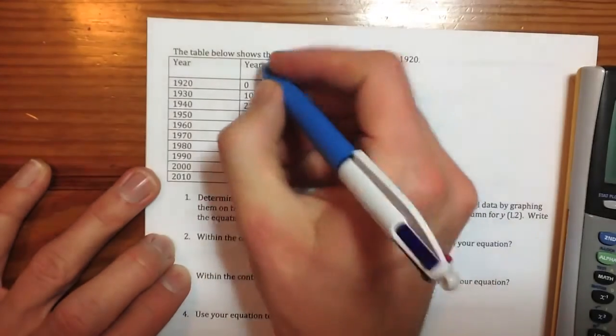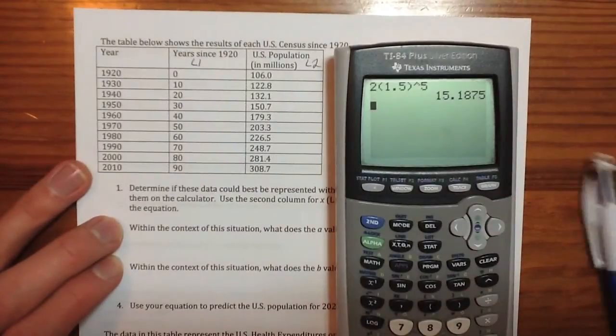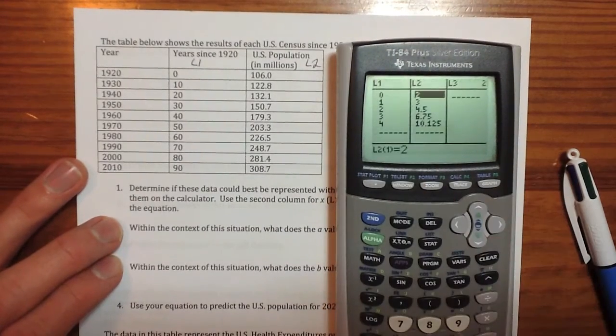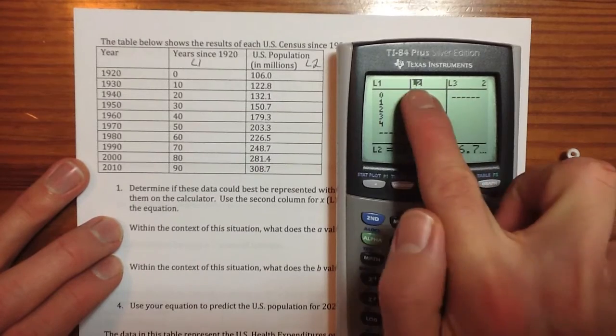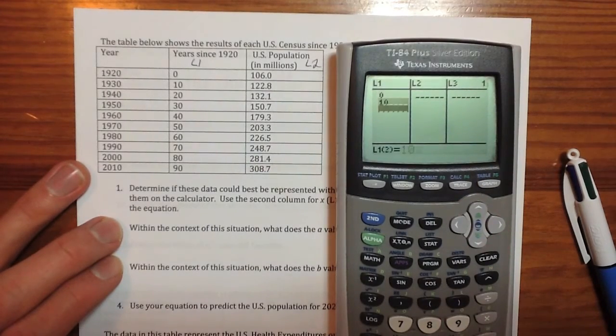So here we go. This is L1, this is L2. Let's type. I'm going to go really fast. Stat, edit, and I'm going to clear my lists. 0, 10, 20, 30, 40, 50, 60, 70, 80, 90. There we go.